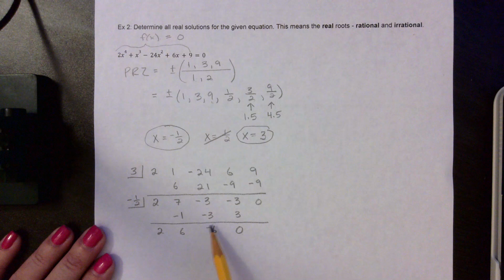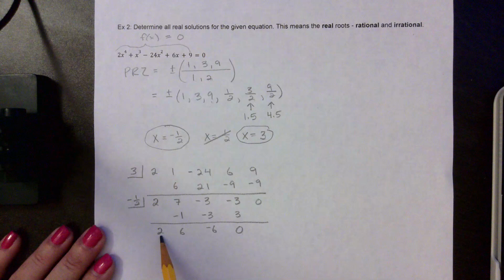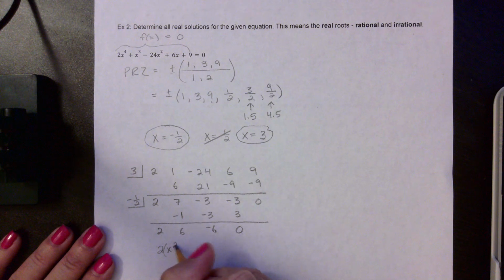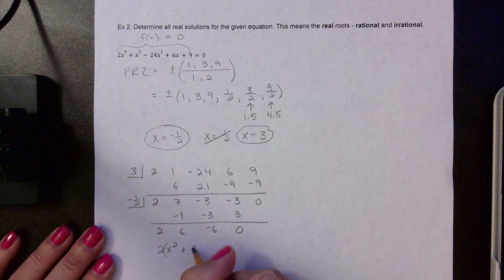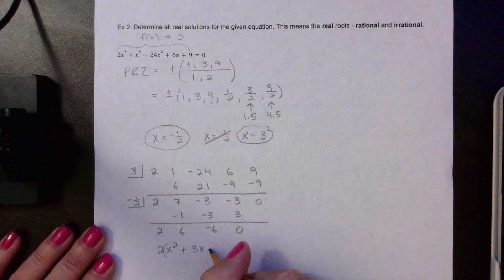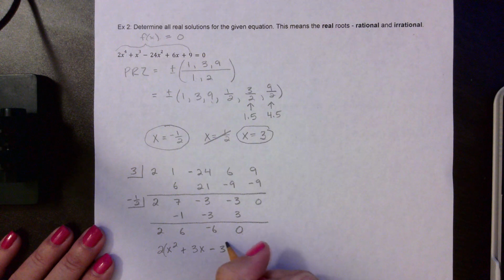So again, hopefully from the work that we did last week with our synthetic division with fractions, you realize you can pull out a 2 here. So actually I'm going to write this as 2x squared plus 3x minus 3.